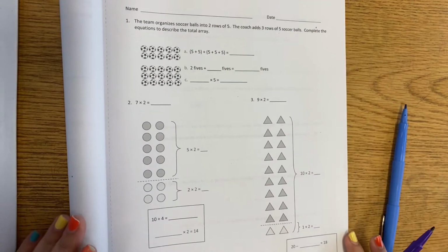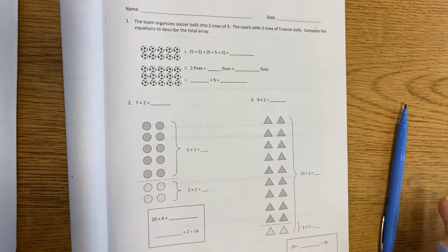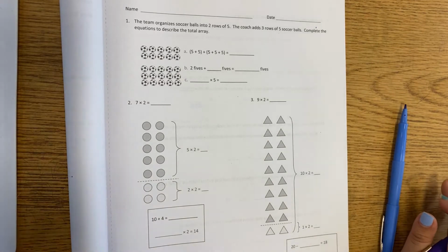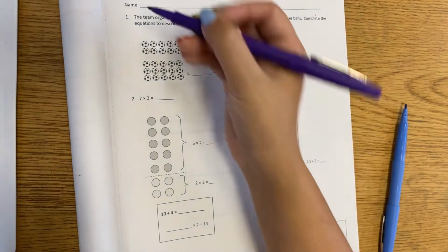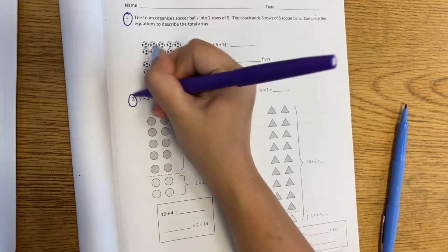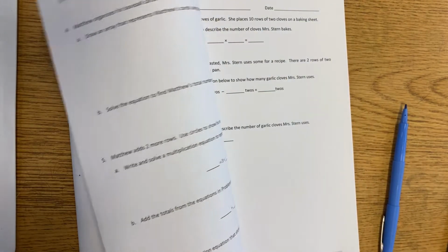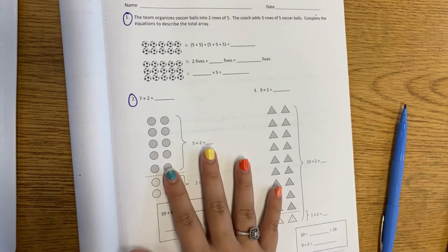We are still working with our arrays, and we are finding the related multiplication facts by adding and subtracting equal groups. So I'm going to go ahead and review question number 1 and question number 2 for you all today. So that only leaves you question 3, question 4, and 5 for your problem set today.